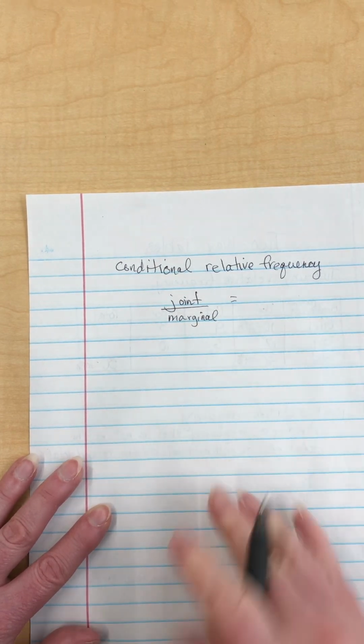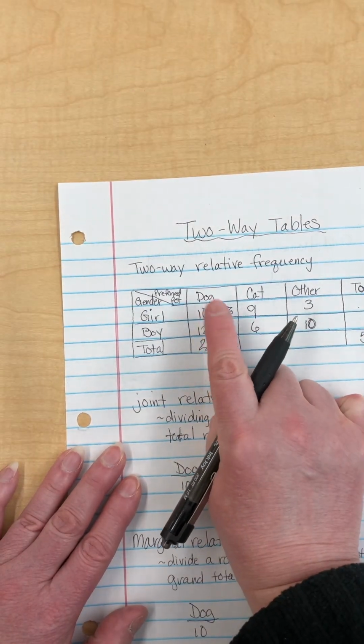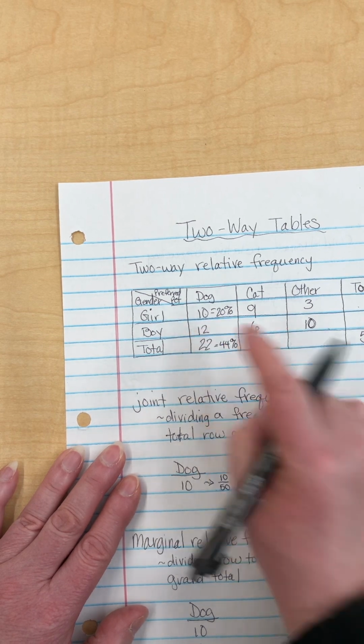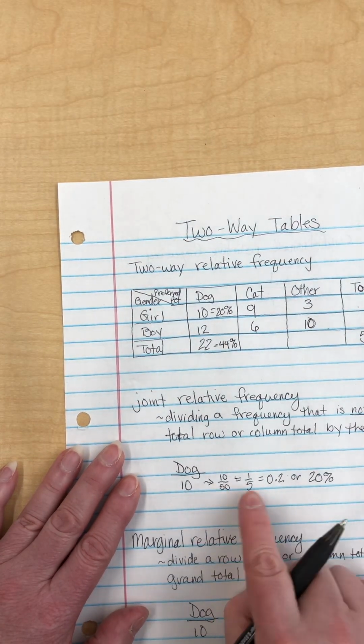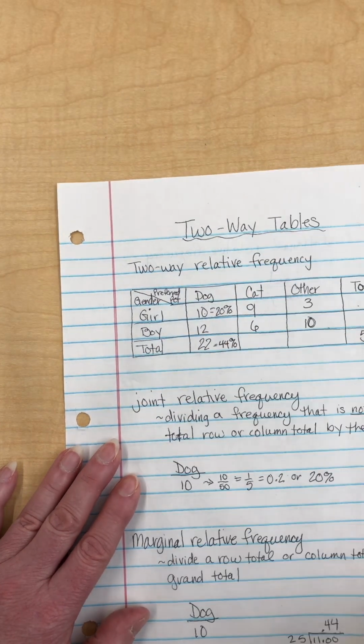If we look at this, my joint was 20%, actually in this case it was 0.2, and I'm dividing that by my 0.44.